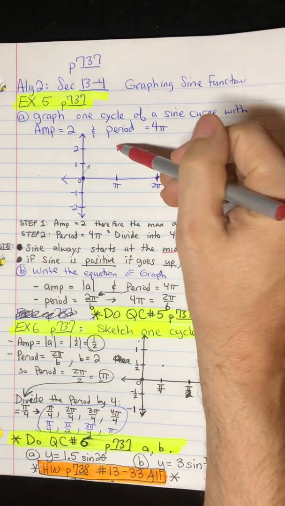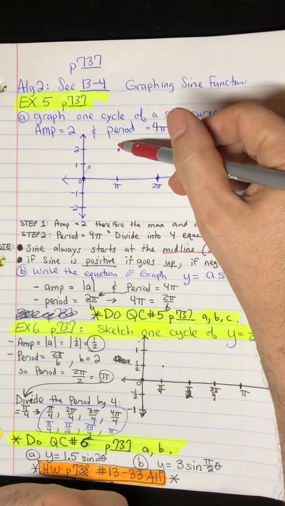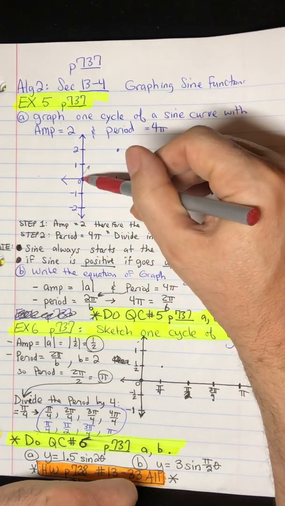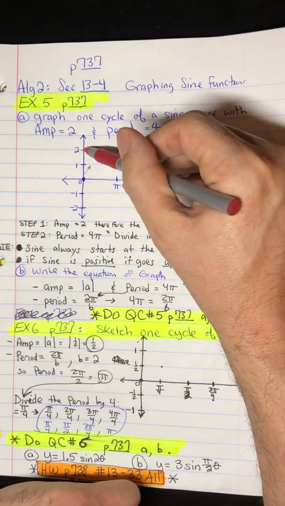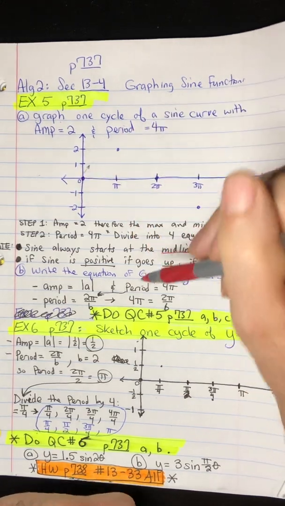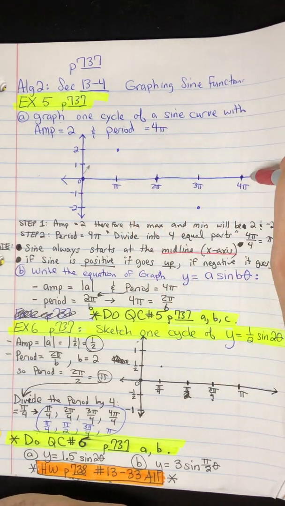Again, the amplitude tells me the maximum and minimum points. The amplitude is 2, so the top, the maximum, is going to be 2, and the minimum is going to be negative 2. Again, the amplitude is the distance from the midline to the maximum, or the distance from the midline to the minimum. Both are 2. Now that I know all that, how are we going to actually graph this sine function?